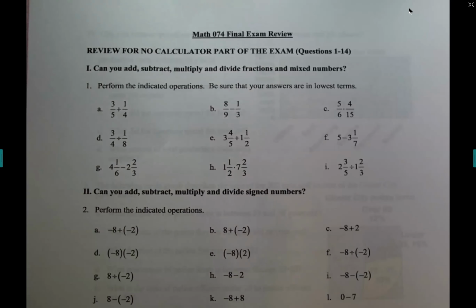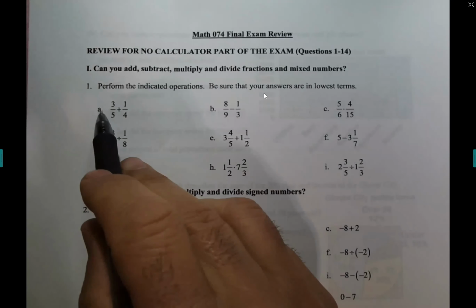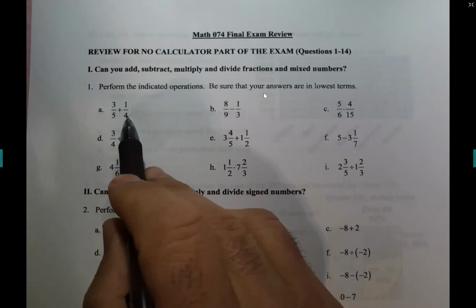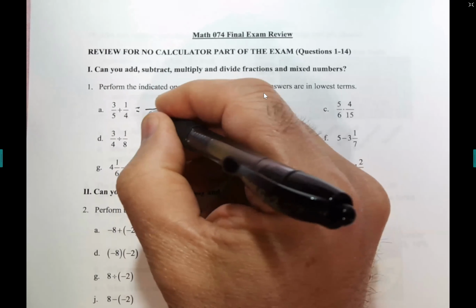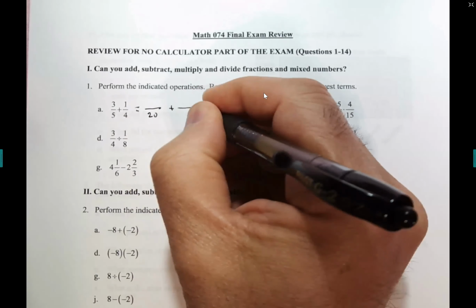So, how to add, subtract, multiply, and divide fractions. So let's, for addition and subtraction, guys, you have to have the common denominator. For example, if you take A, they have a 5 and 4 as denominators. A common denominator will be 20. So you need to change the denominators to 20. And this one has to change to 20.